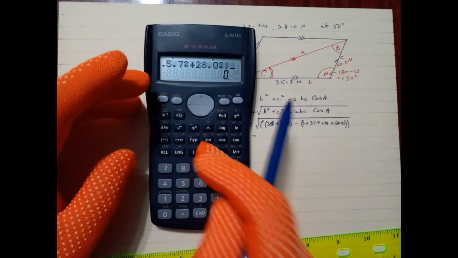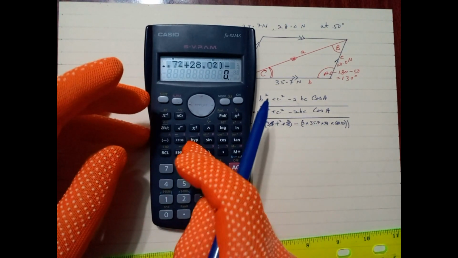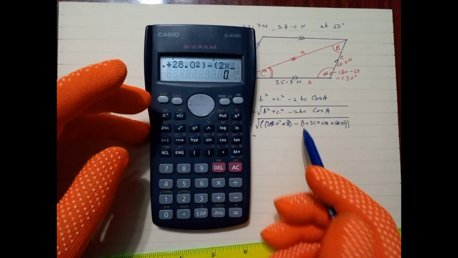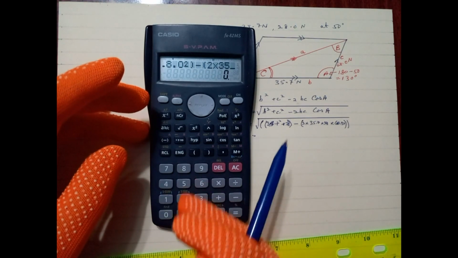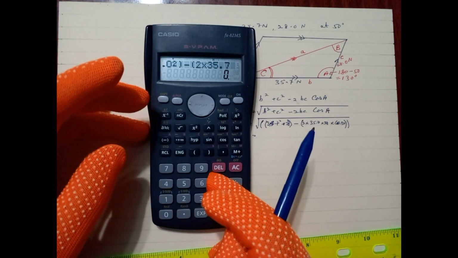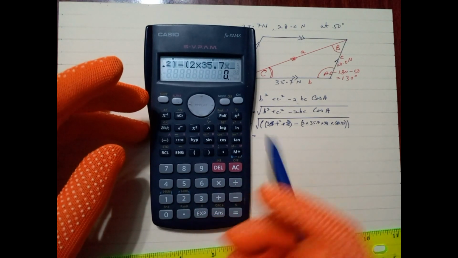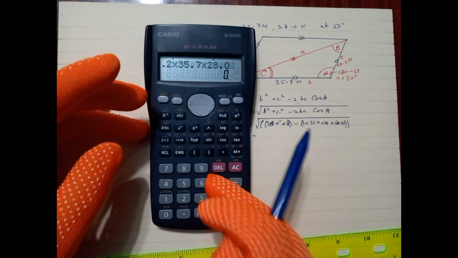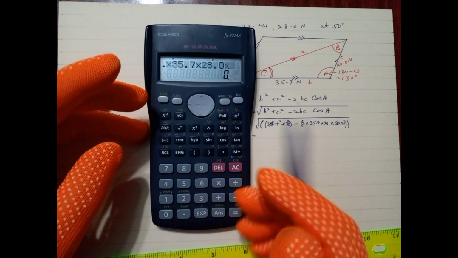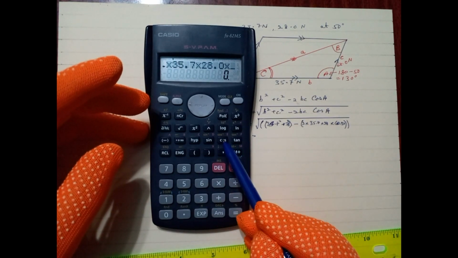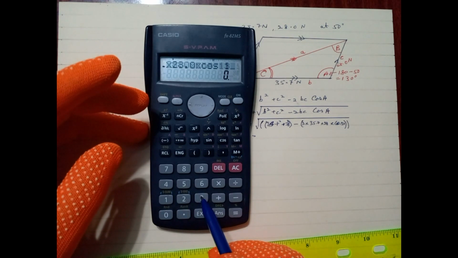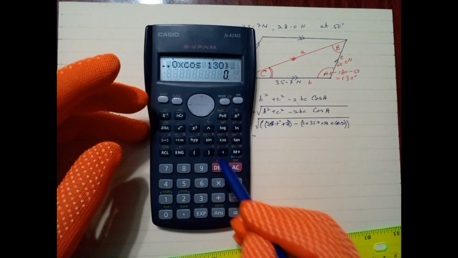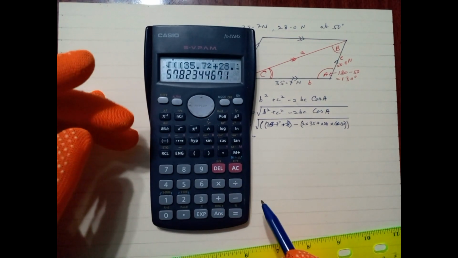We close that bracket there, minus, open bracket, 2 times 35.7 times 28.0 times the cosine of 130. We close this bracket here. Then we finally close that bracket there and we press equal.